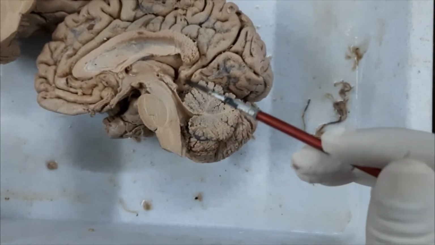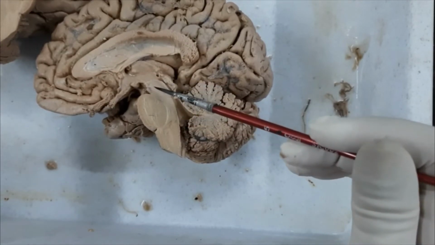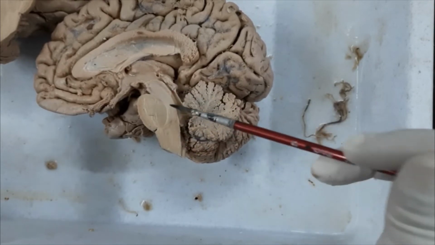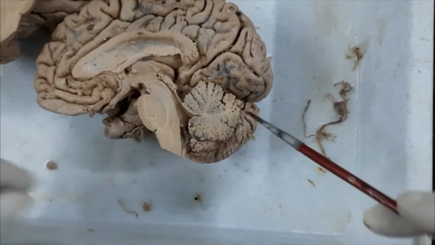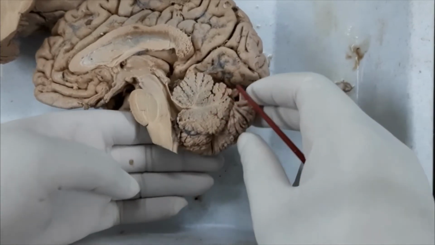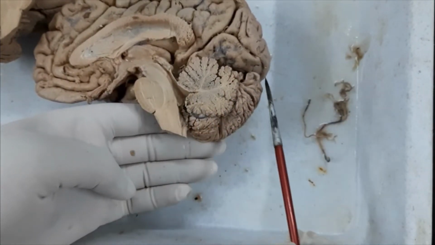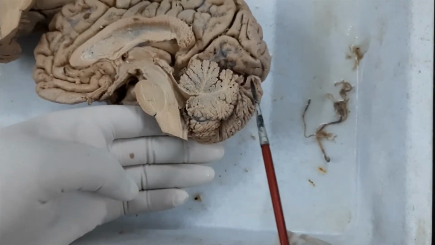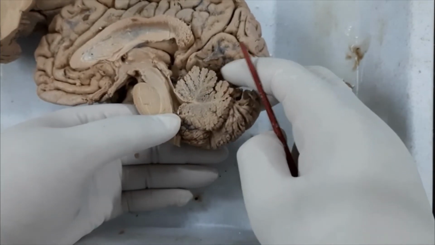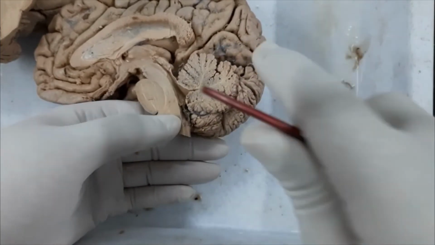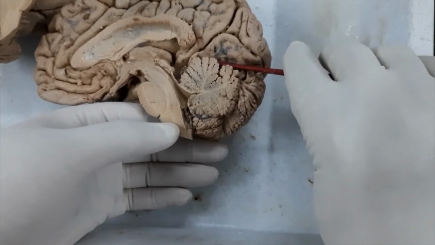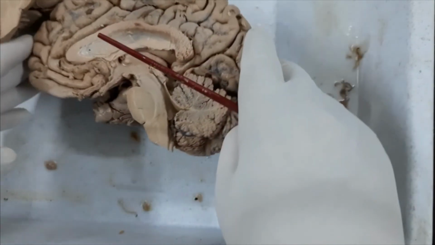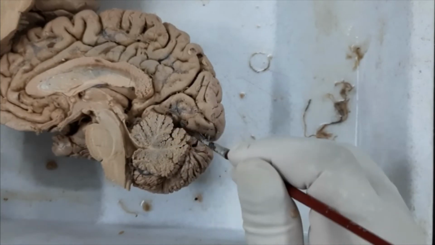So the brain stem is here, that is the midbrain, the pons and medulla, and behind the pons and medulla there is this structure called the lesser brain, the cerebellum. And there is a space between the cerebellum and the inferior surface of the occipital lobe, and it is separated by the tentorium cerebelli. This is the fold of dura mater.